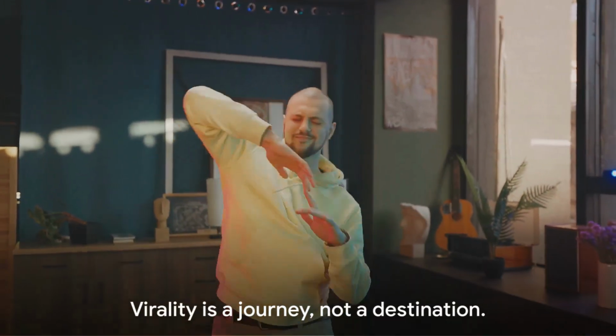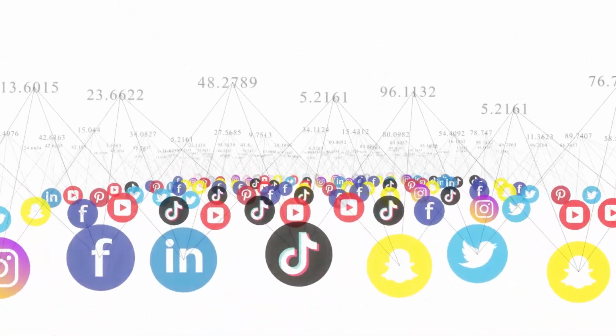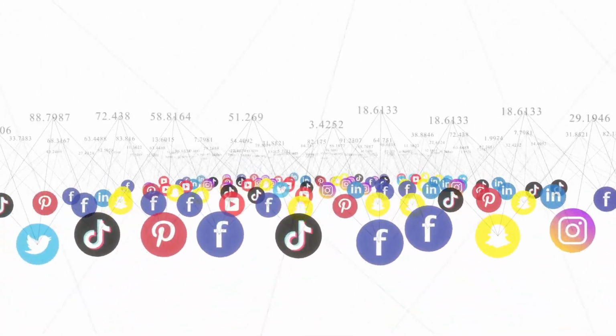Remember, virality isn't just about a single video blowing up. It's about consistently delivering content that your audience loves. So keep these steps in mind as you navigate your TikTok journey, and who knows, maybe the next viral sensation on the platform will be you.